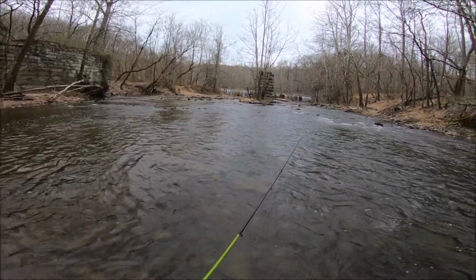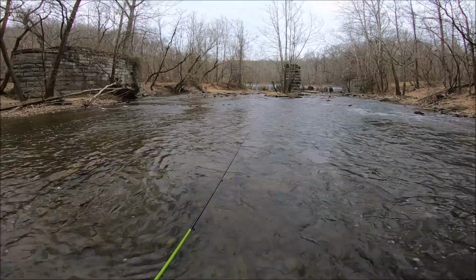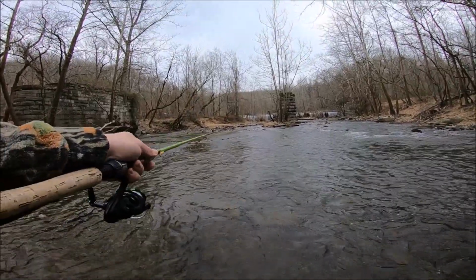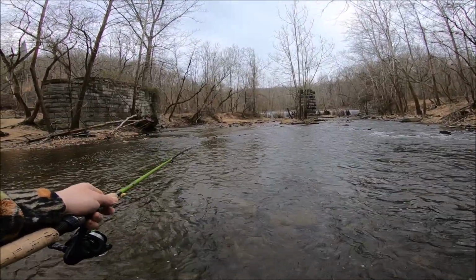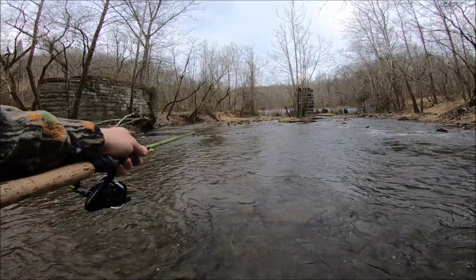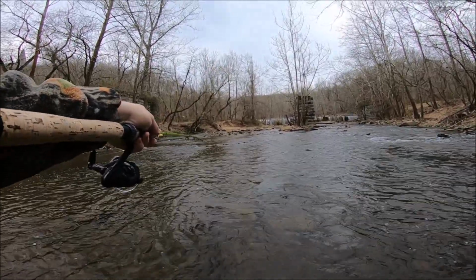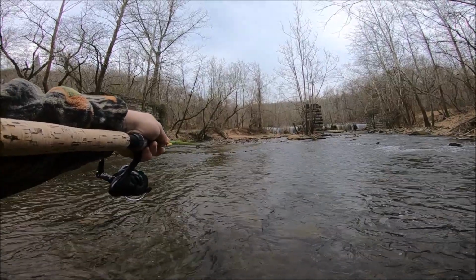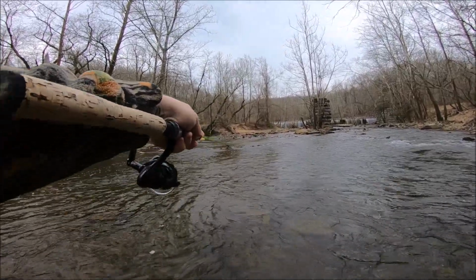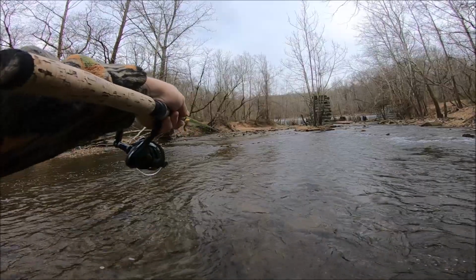You have just one random isolated spot. You'll have a lot of fast moving water like that, and it's not quite a pool. It's not quite big enough to be a pool, so it's just a current break. It's like a little mini pool right there behind that rock, where the water is moving fast on that side, fast on this side, and then right in there.